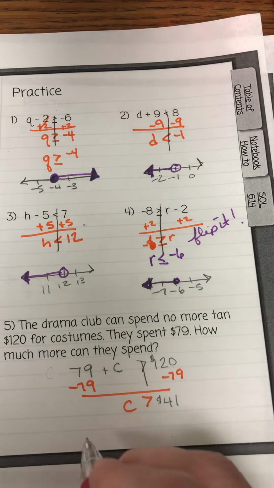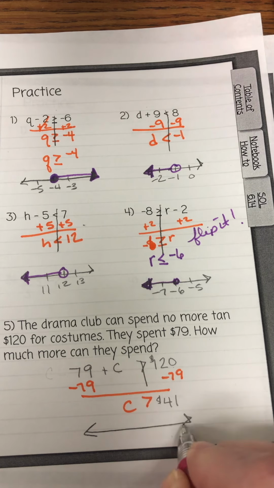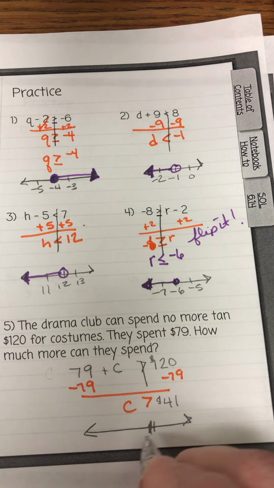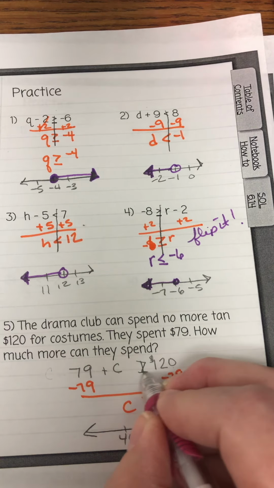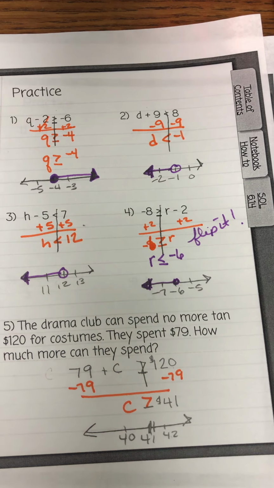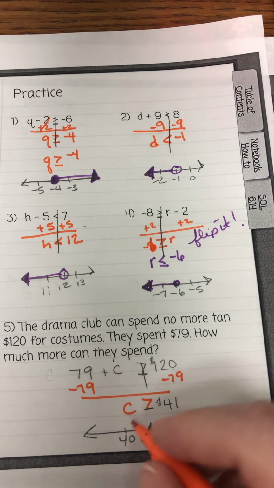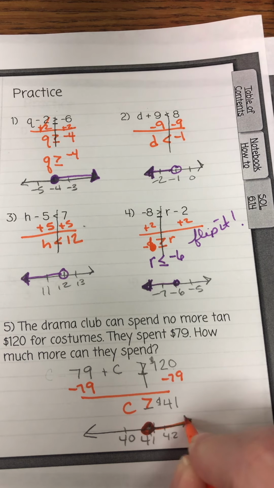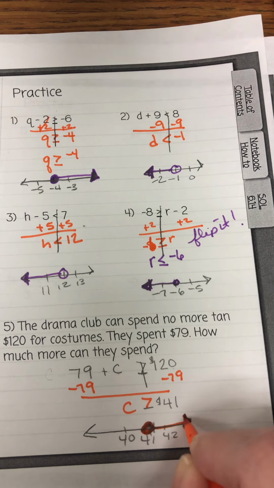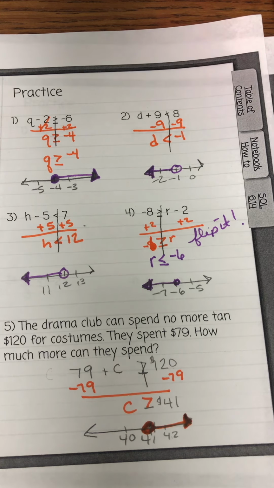And then, of course, you can graph it. And it actually should be equal to. So that's because you can spend $41 and still not go over your total. But you can't spend $41 and 1 penny. Not allowed.